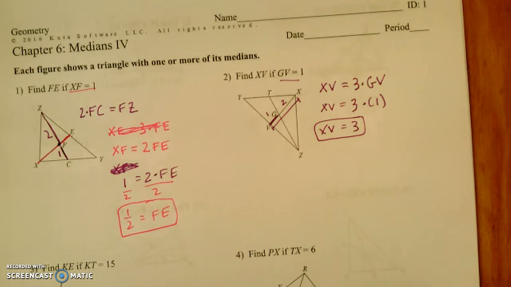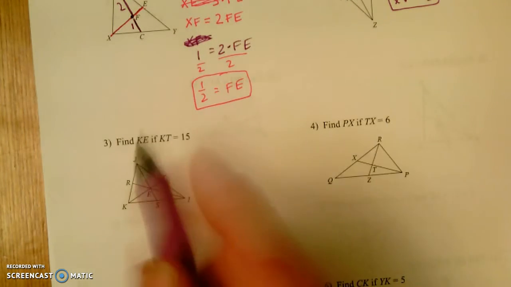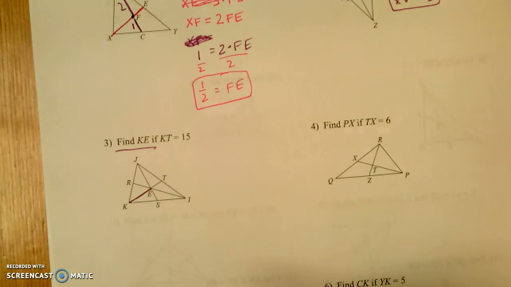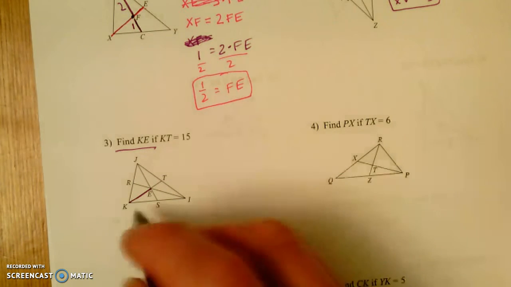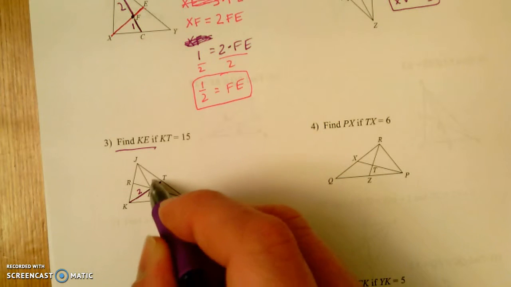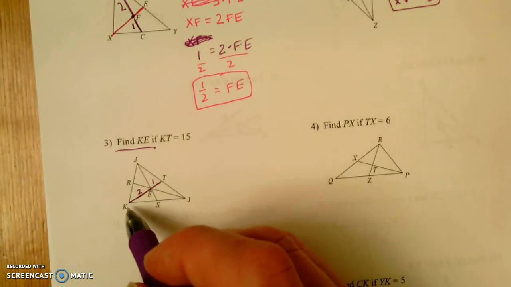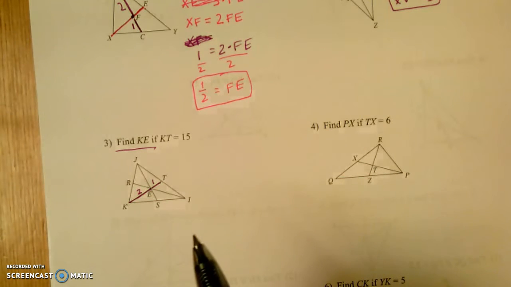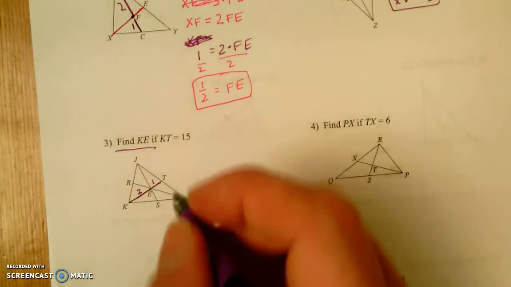Alright, let's do one more. This one here. We're supposed to find KE. You see, KE is the longer of the 2 parts of the median, 2 to 1. We're told that KT is 15, so the entire segment here.